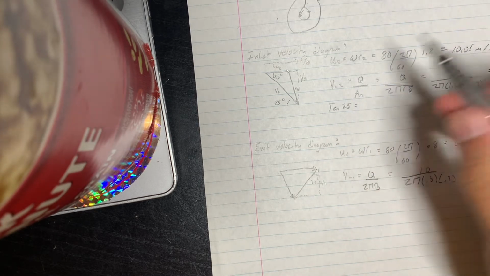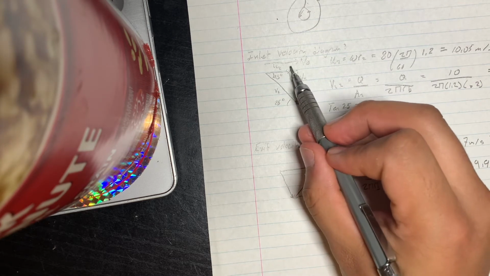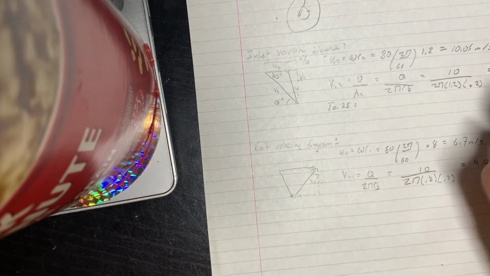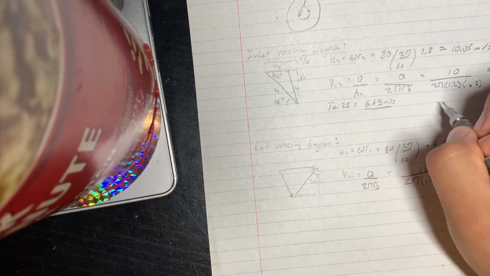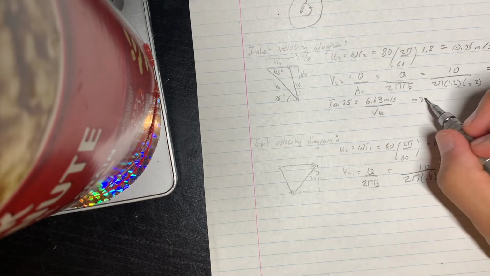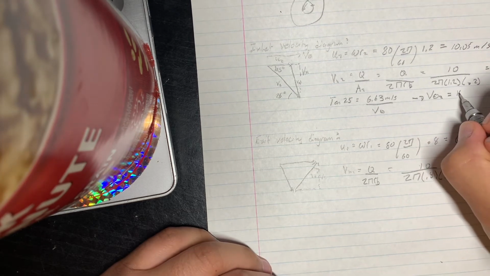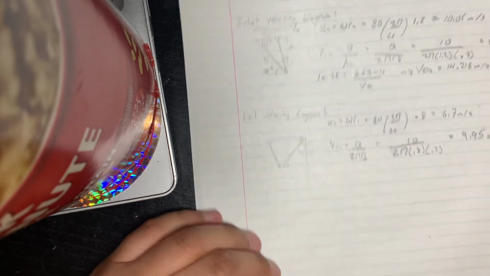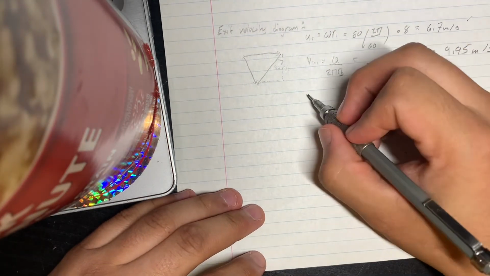Now this equals, tangent is the opposite over the adjacent, so the opposite being Vn we have 6.63 meters per second. Now when solving for v theta 2, get a value of 14.218 meters per second.